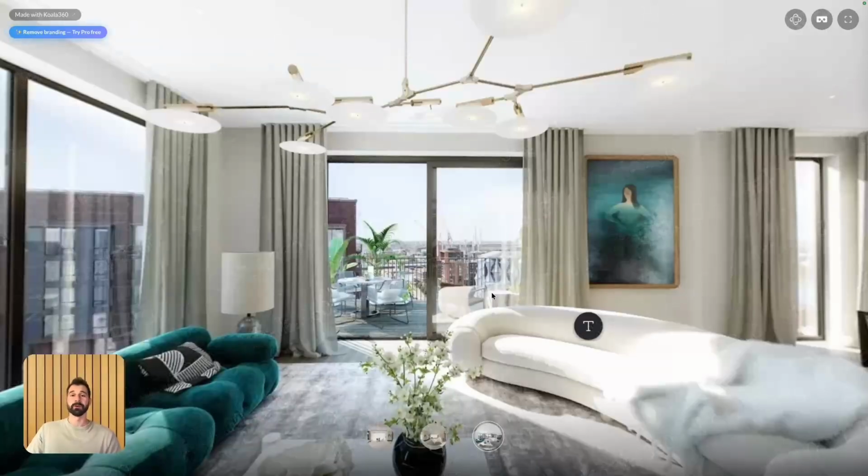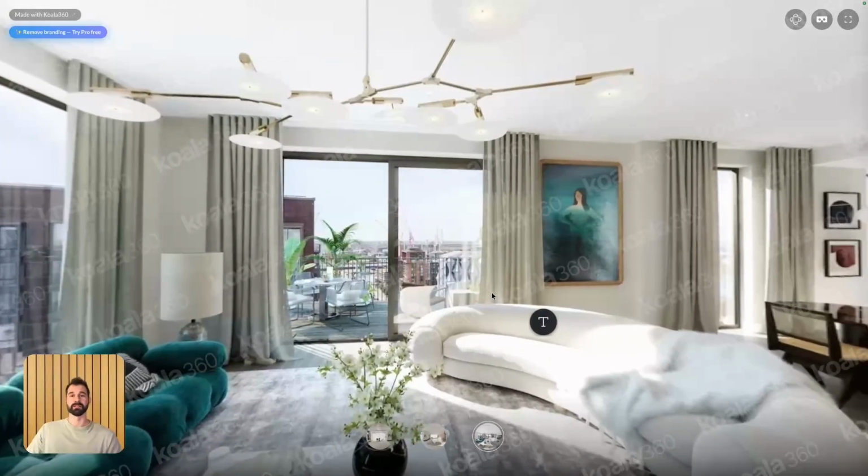So that covers it. That's how we create a 360 virtual tour with Koala 360 pretty quickly.